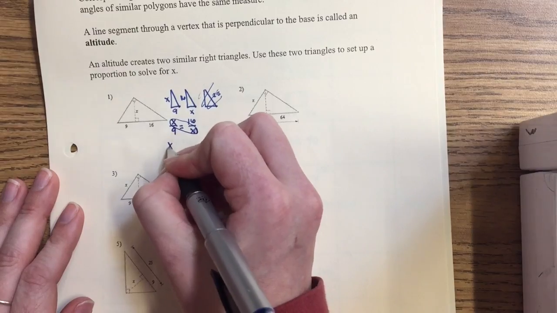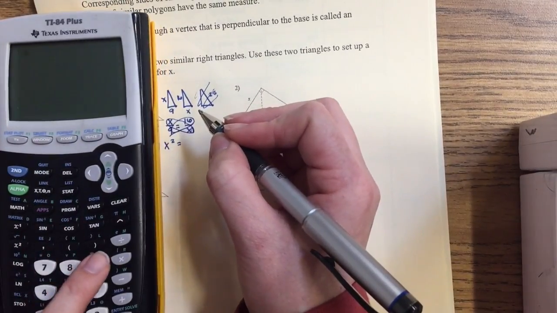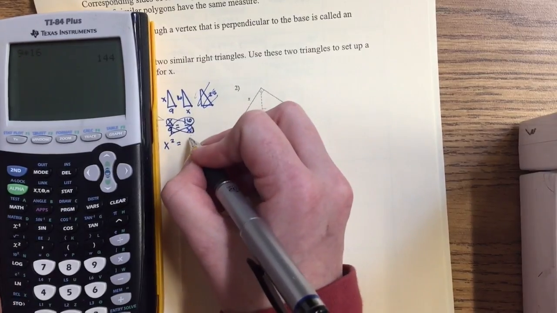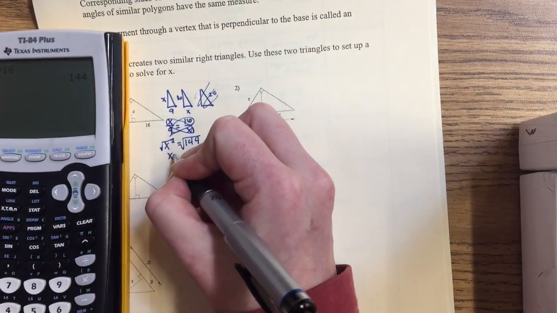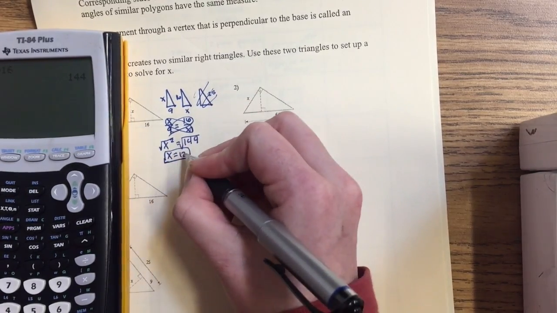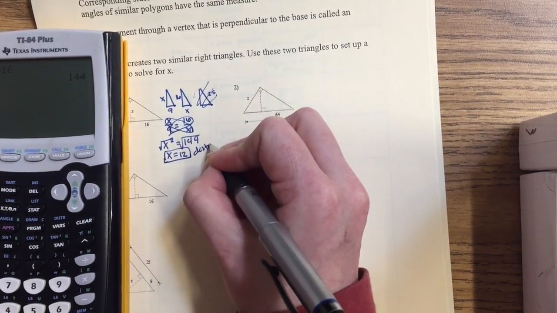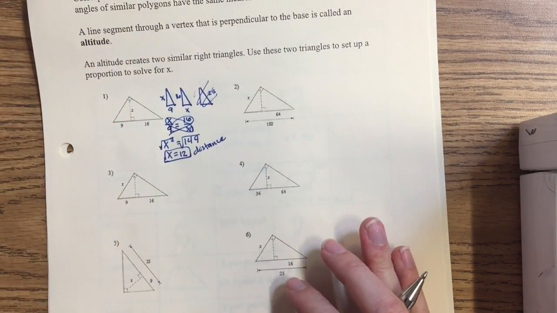Cross multiply. X squared equals 9 times 16, 144. Square root, and x is equal to 12. You only have the positive version because it is a distance. We don't need the negative version, the negative length.